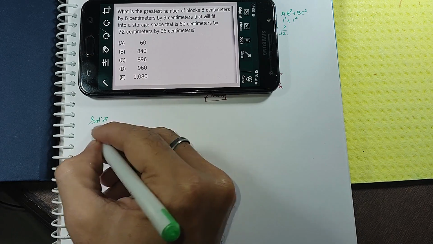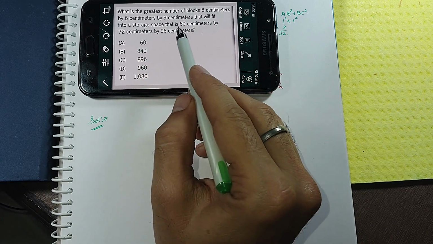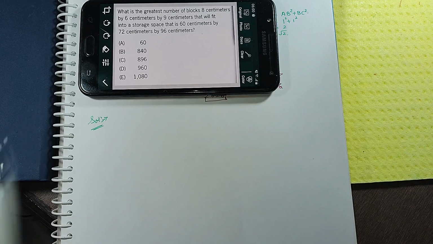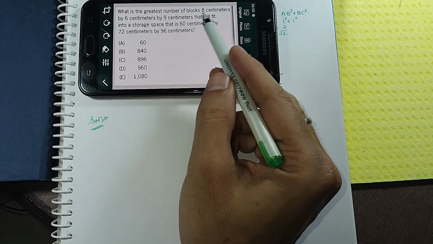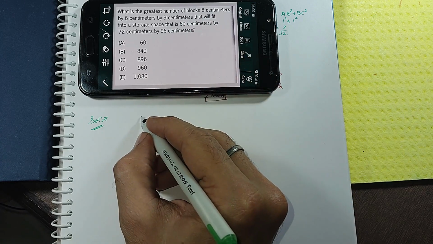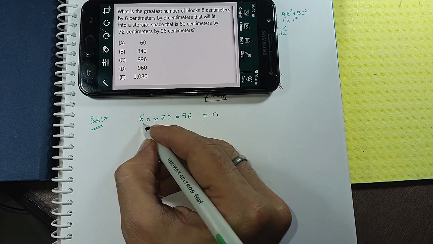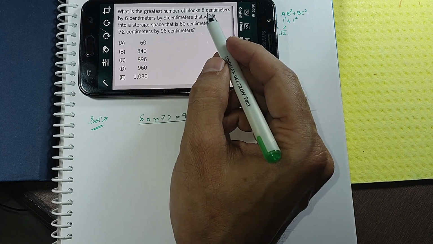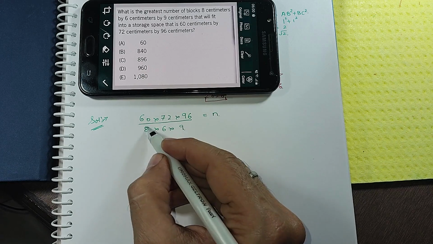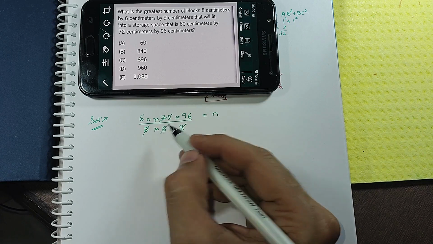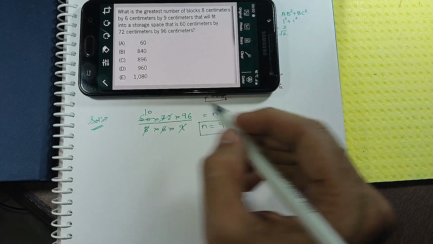So what is the greatest number of blocks 8 cm by 6 cm by 9 cm that will fit into a storage space that is 60 cm by 72 cm by 96 cm? Since there is no unit conversion involved, all dimensions are in centimeters. So we will simply write 60 into 72 into 96. Let us suppose there are n blocks, so that can be found by dividing by the dimensions of a single block, that is 8 into 6 into 9. Now 8 into 9 is 72, so 72 gets cancelled. Now 60 by 6 will be 10, so n will be equal to 96 into 10, 960. So the right option will be option D.